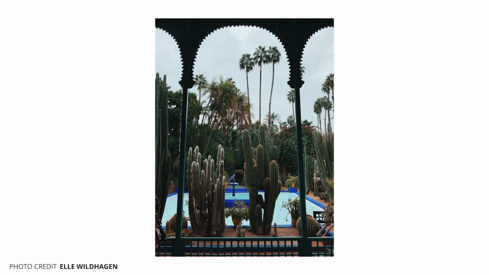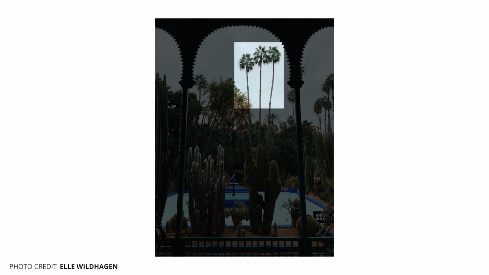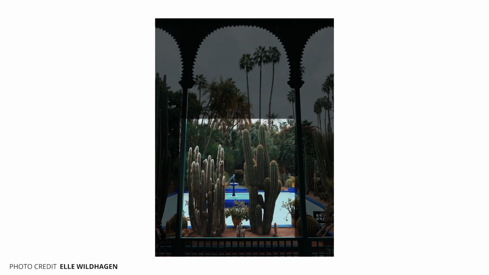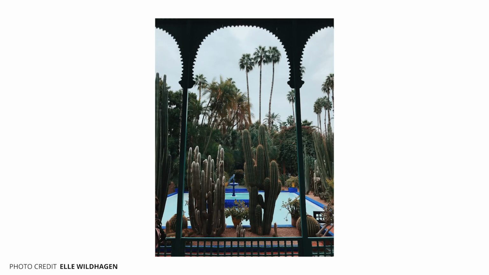In this image, there are a number of patterns that visually echo each other. Let's start from the top and work our way down. These patterns in the arch, the three trees that line up, the cacti, and the fence at the bottom. All of these create patterns of vertical lines that make the entire image a maze for the viewer's eye to explore.